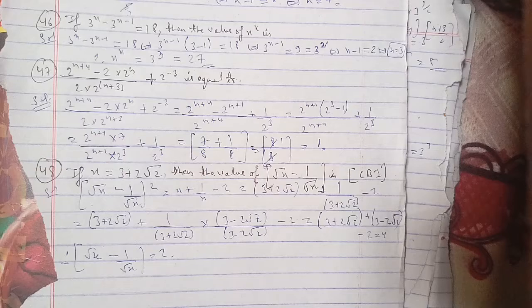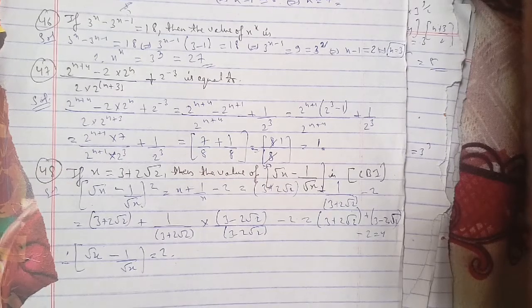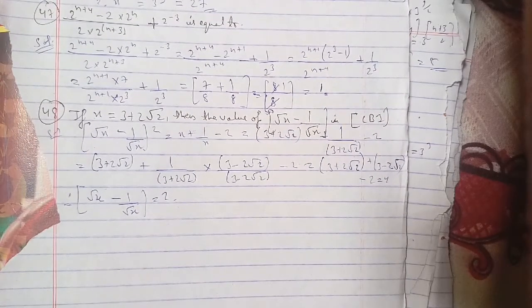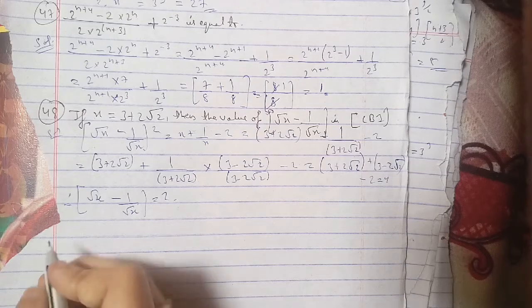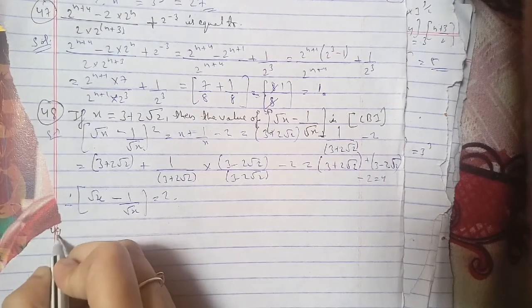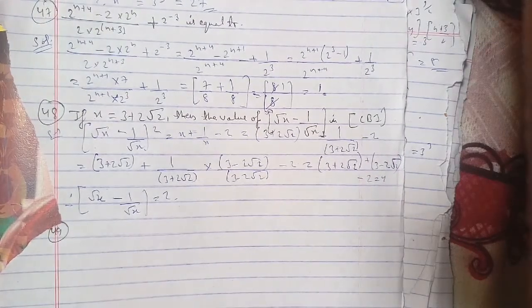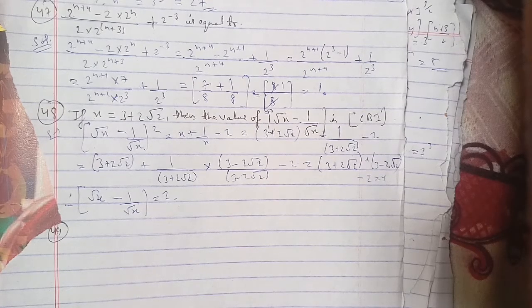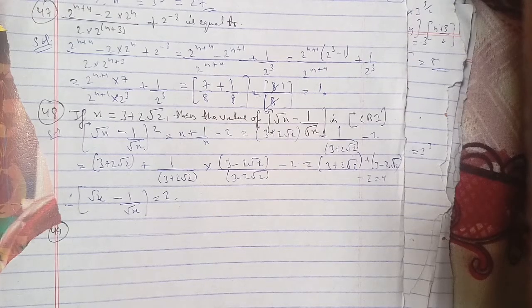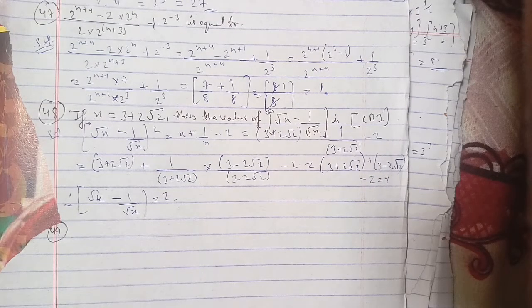Now we'll go ahead with another one that we have to talk about. This is the 49th question of the session. The question states: given that 10 power 0.48 is equal to x, 10 power 0.70 is equal to y, and x power z is equal to y power 2, then the value of z is close to what?